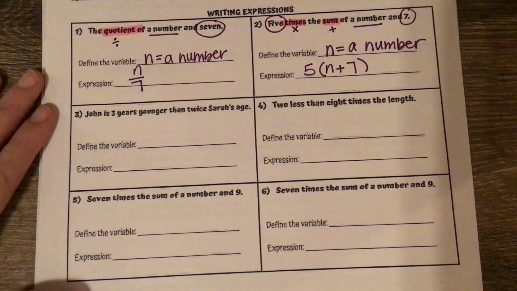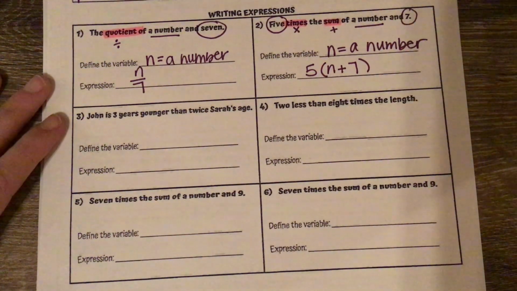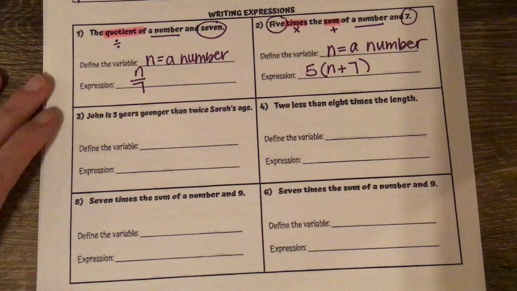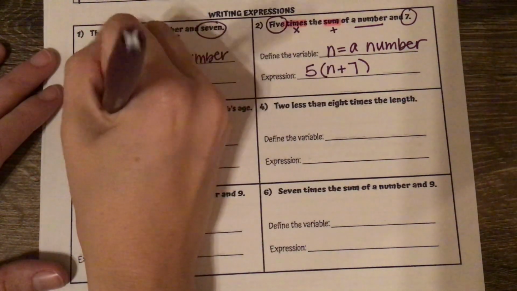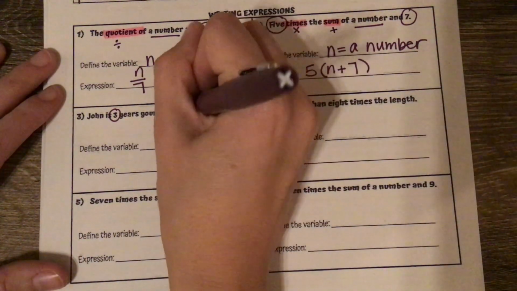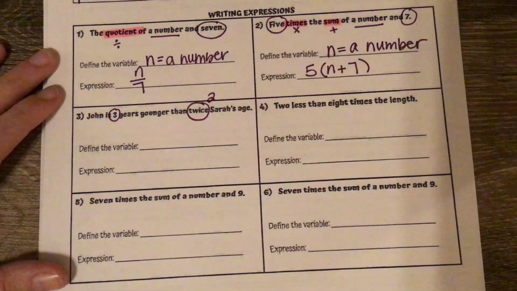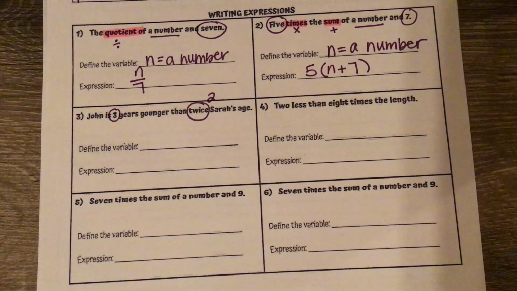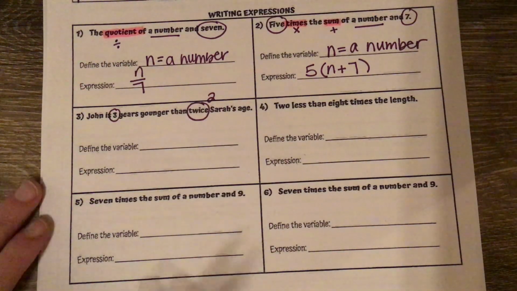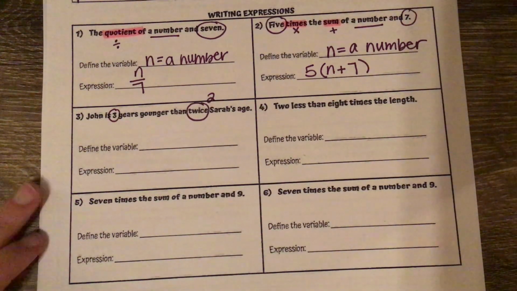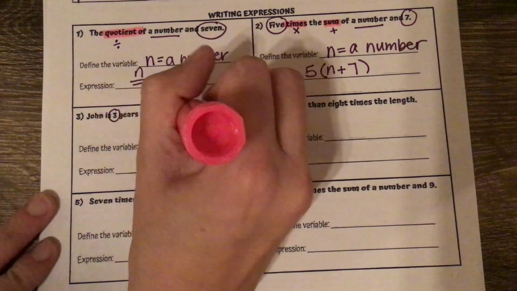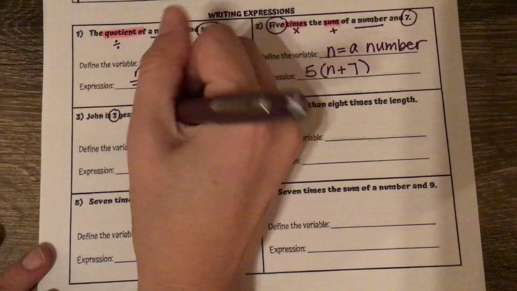Number 3. John is 3 years younger than twice Sarah's age. So the numbers that I see are 3 and twice, which tells me 2. Since we have 2 numbers, we should have 2 operations. I see younger than, which tells me minus.